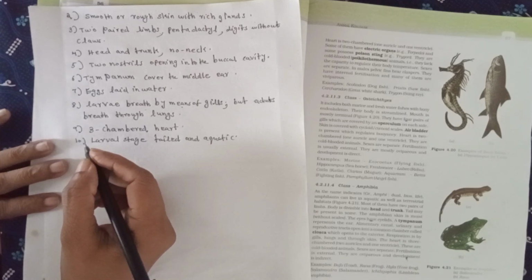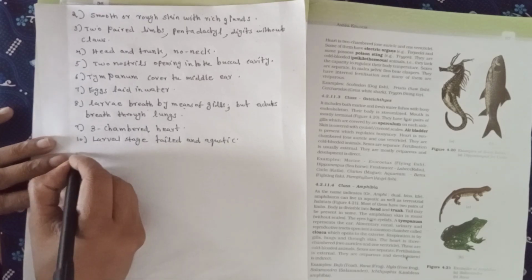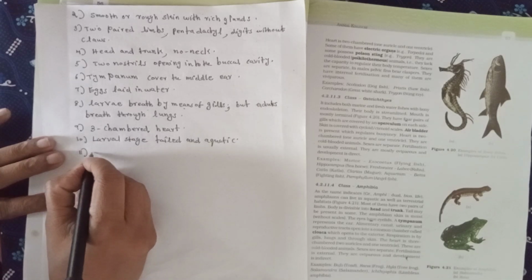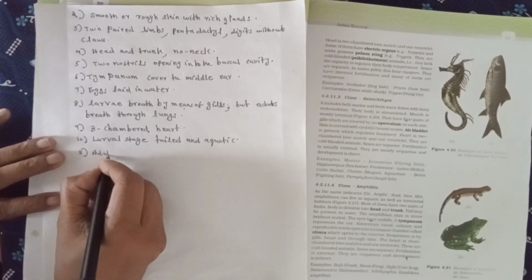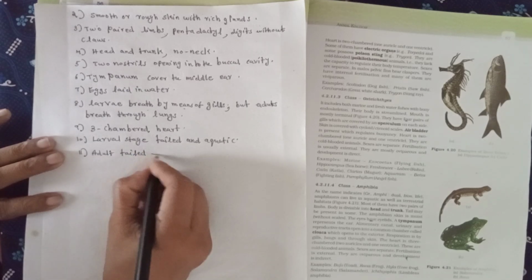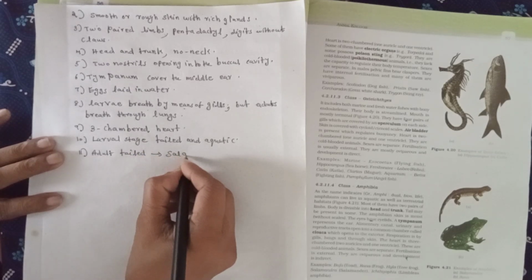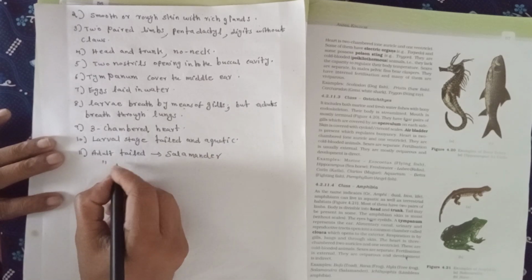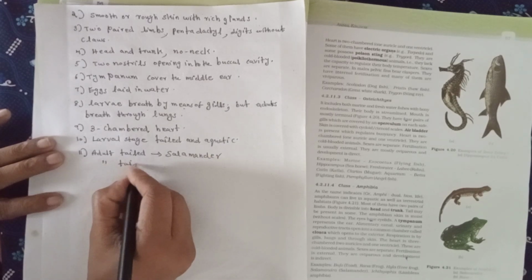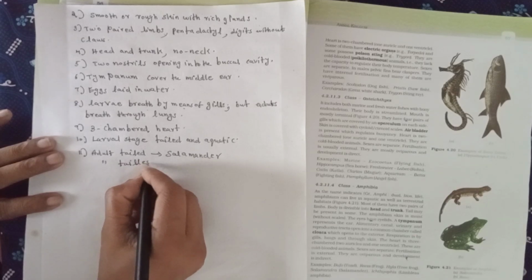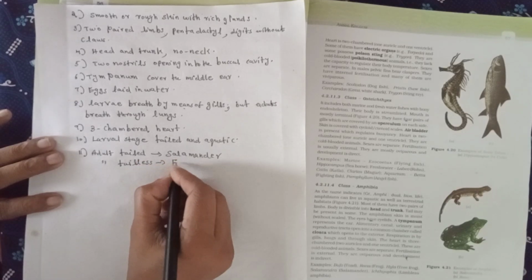Example, salamander. Adult tailed, salamander. Adult tailless, frog, toad.